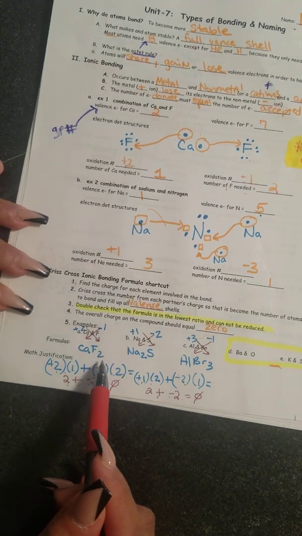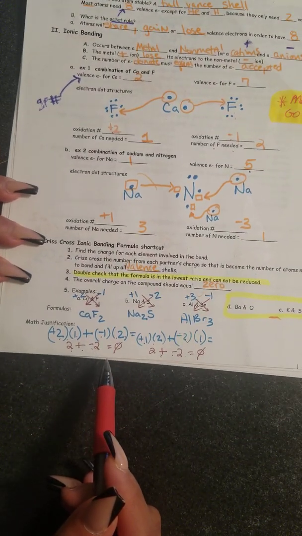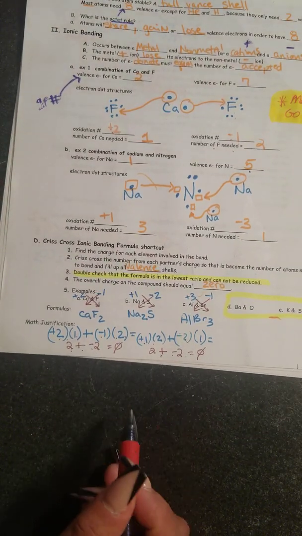Then we come over here to what we call the crisscross method. And the crisscross method is pretty much what most people do.